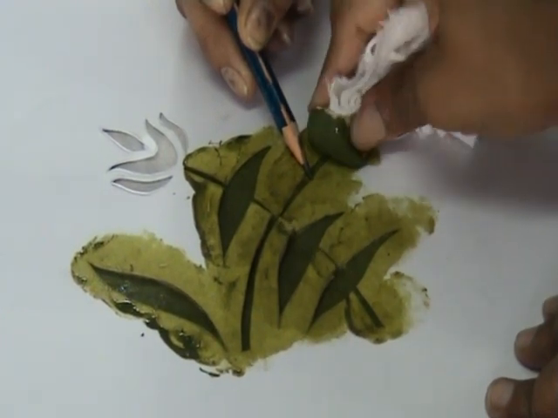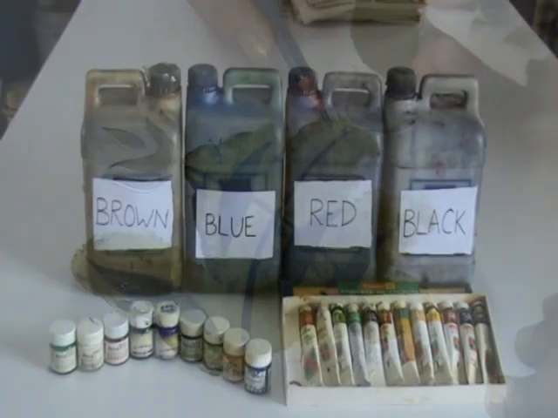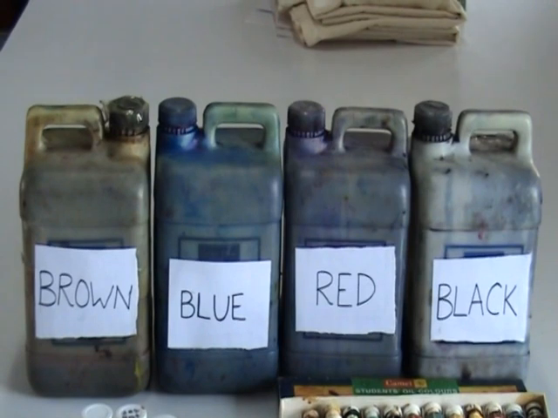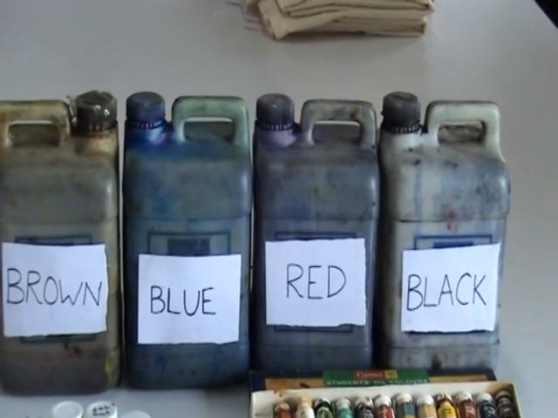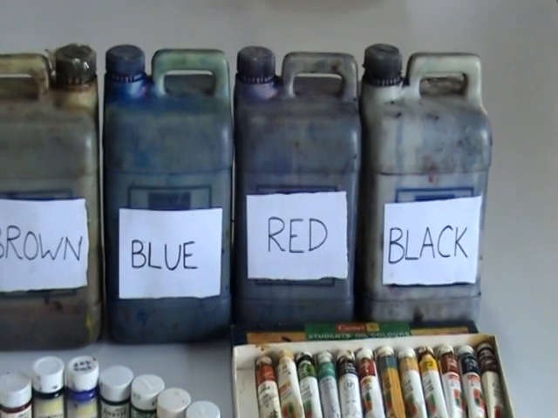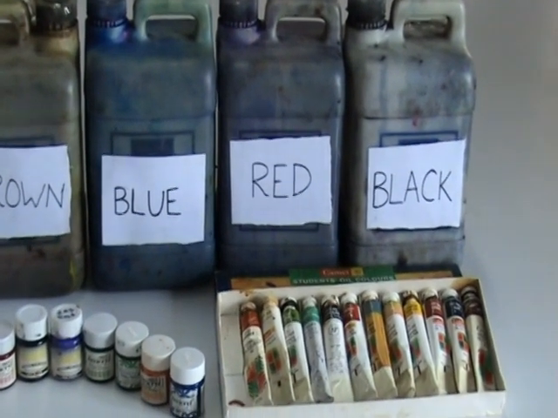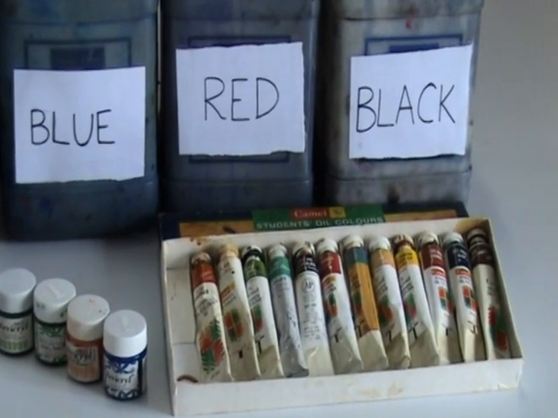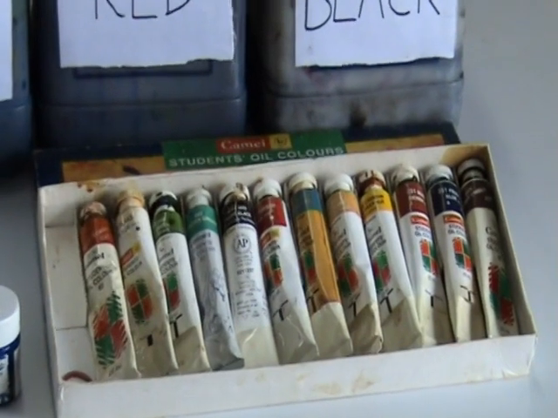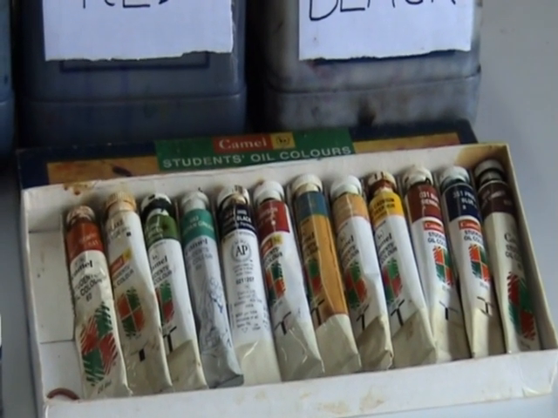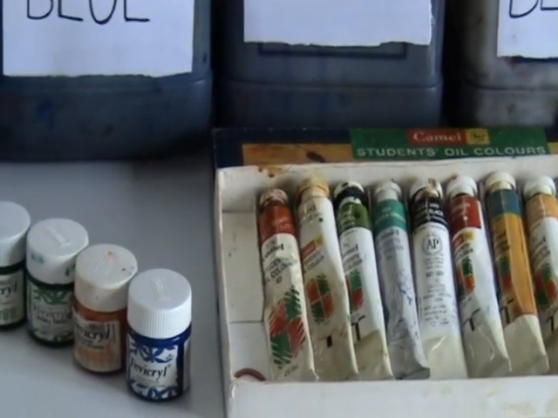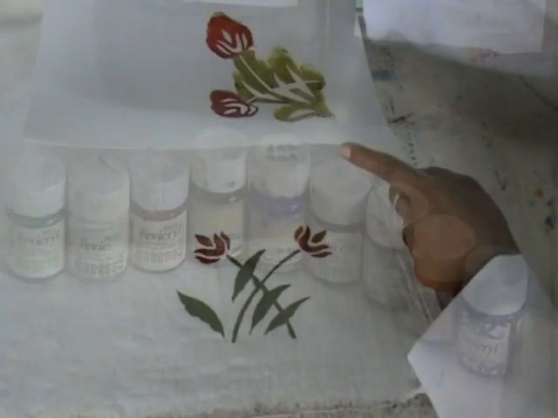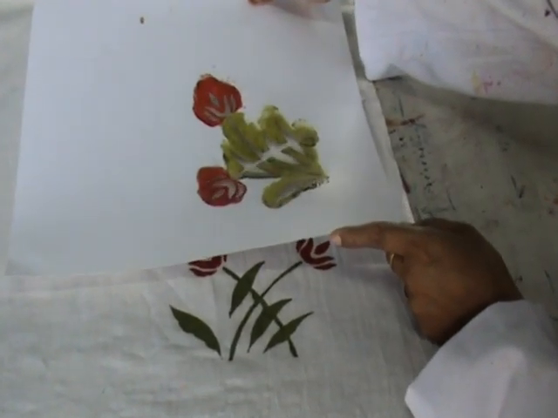Printing with stencils. A variety of dyes and pigments can be used for stencil printing, and a number of devices can be used to apply colors. The various types of colors and pigments used for stencil printing were described in Lesson 7. In this lesson, we will learn how the colors are applied to the stencil.